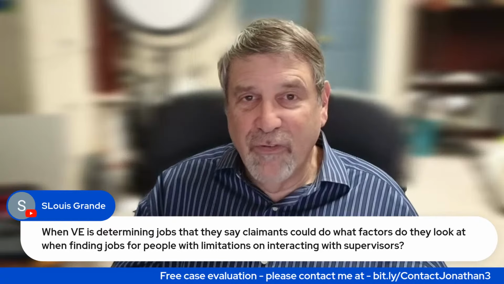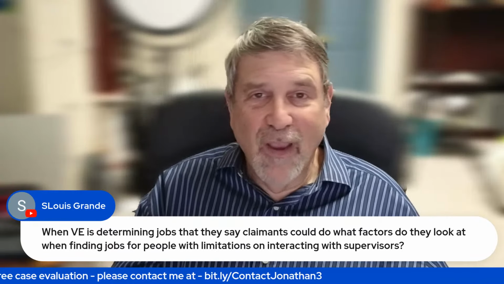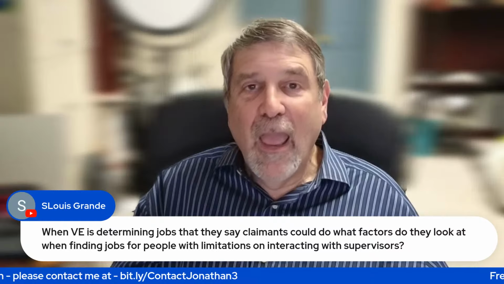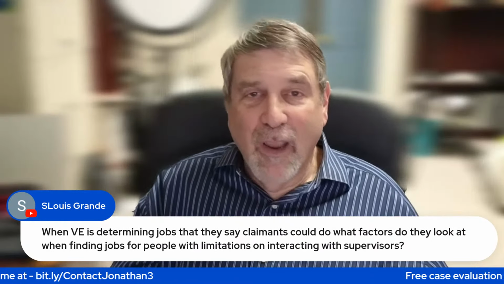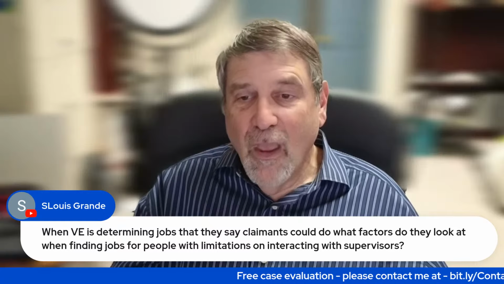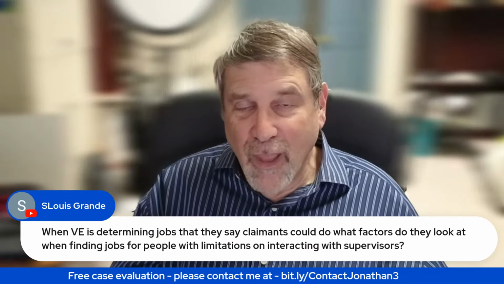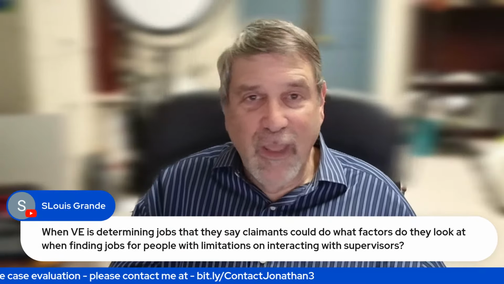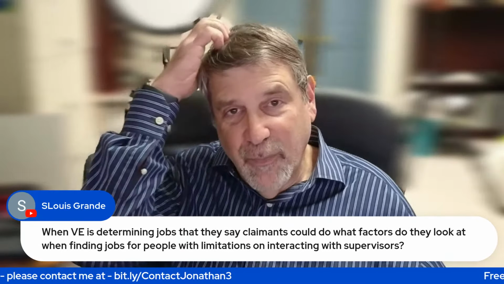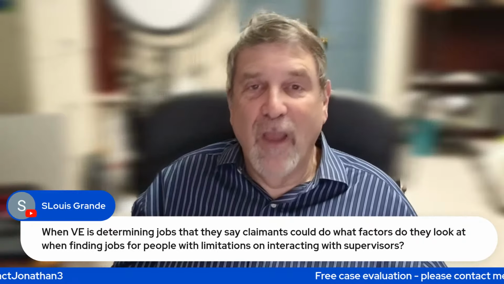So if the question says that the hypothetical person is to have no interaction with the general public and minimal or occasional interaction with coworkers and supervisors, that occasional means 1/3 of the day or less. That's the answer you're going to get. So it just depends on how the judge phrases the question.